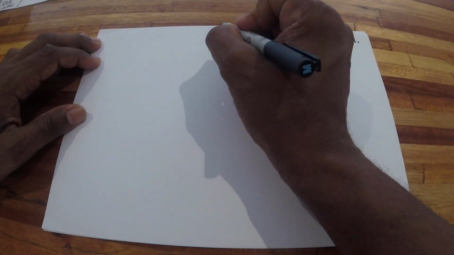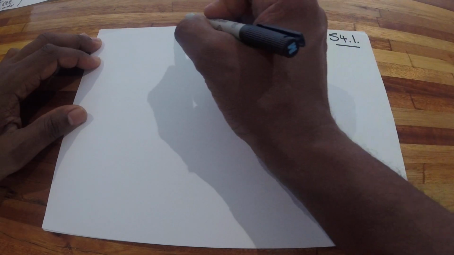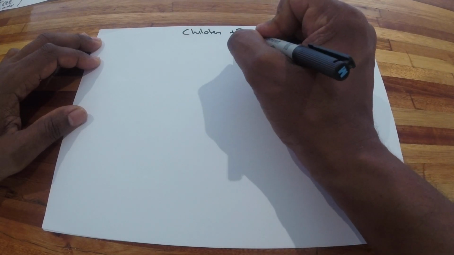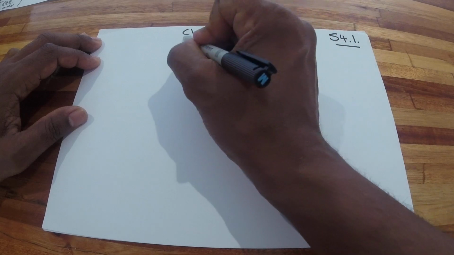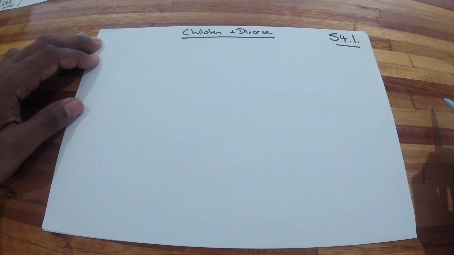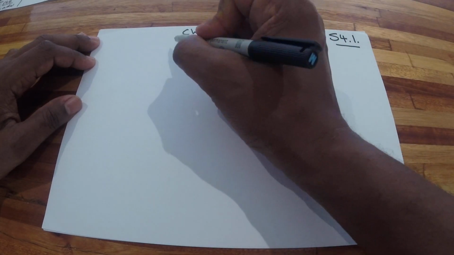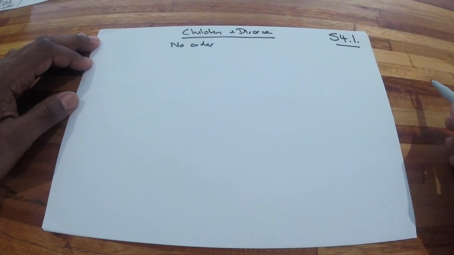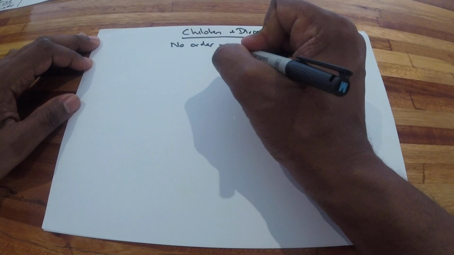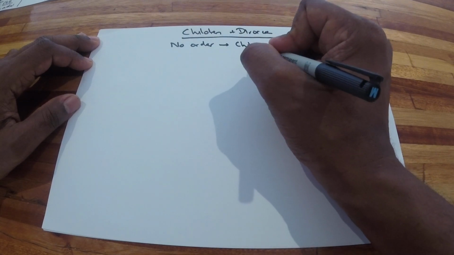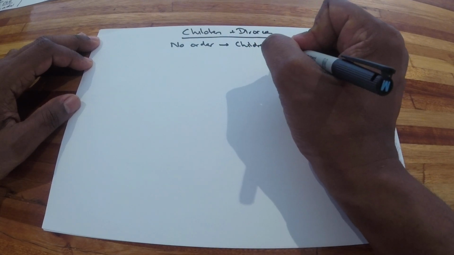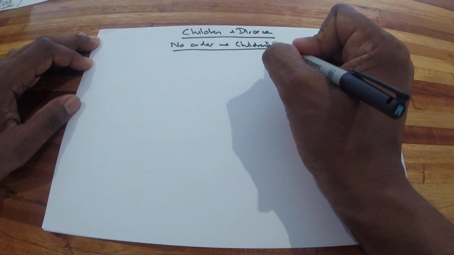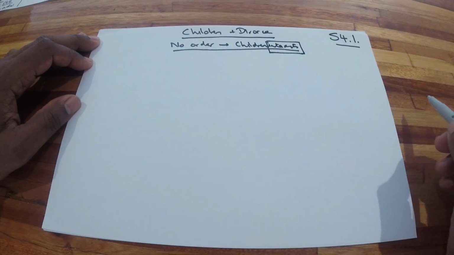Hi, this is session 4.1, dealing with children and divorce. It is important to remember that no court will grant any order for divorce unless the interests of the children are taken into account. So what interests are these that the court will look at?